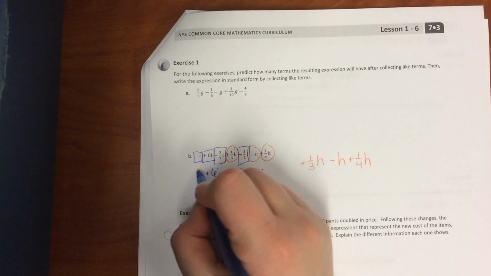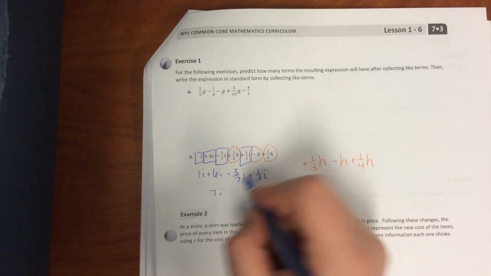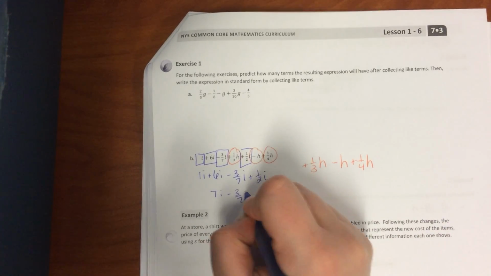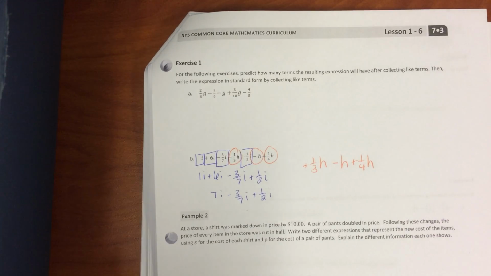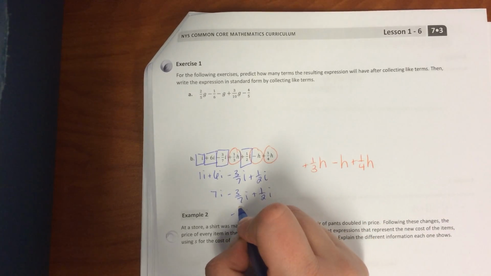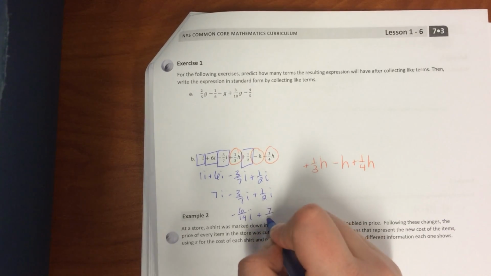Okay, so we'll start off here. I plus 6I is going to be 7I minus 3/7 I plus 1/2 I. So it doesn't matter where you go from here. We'll do 6 out of 14 I plus 7 out of 14 I.